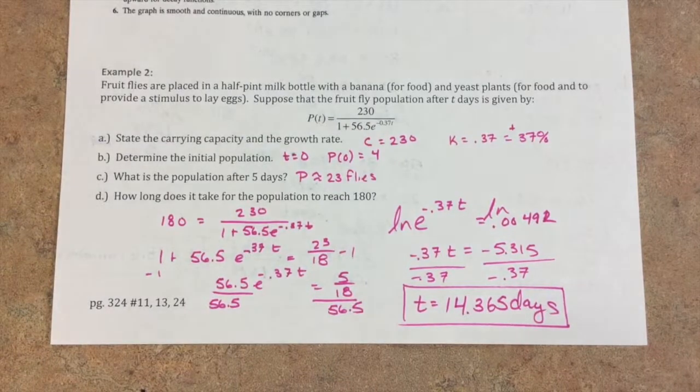Hopefully this is just a little bit of an exposure to story problems, especially going back and forth between exponentials and logs. And you can kind of see that anything that's growing exponentially or decaying exponentially is pretty useful.